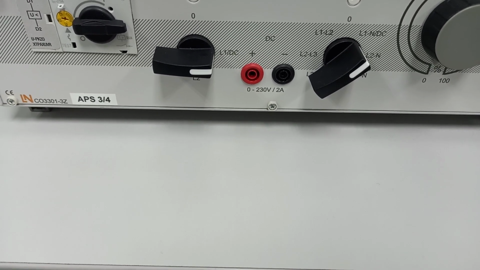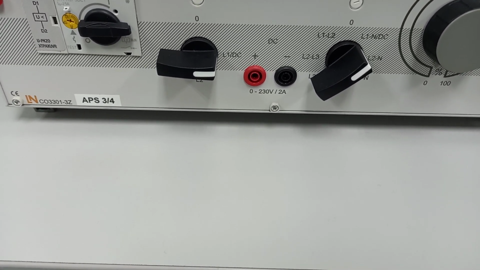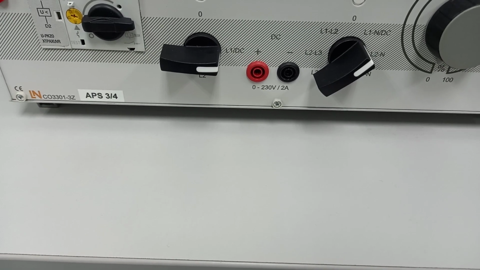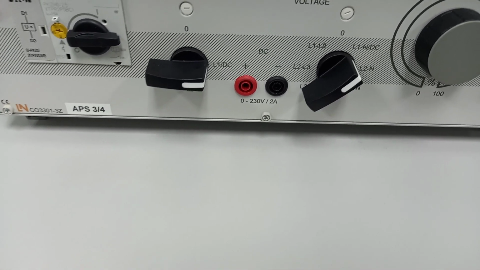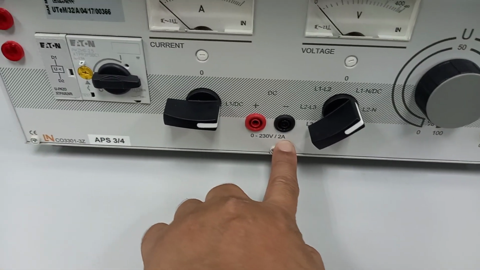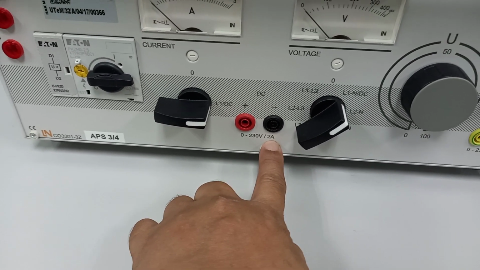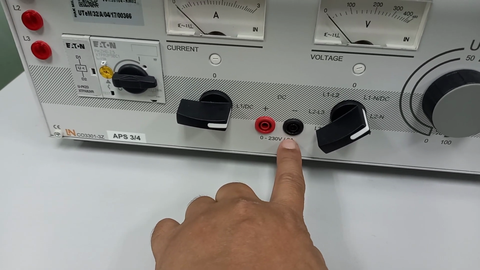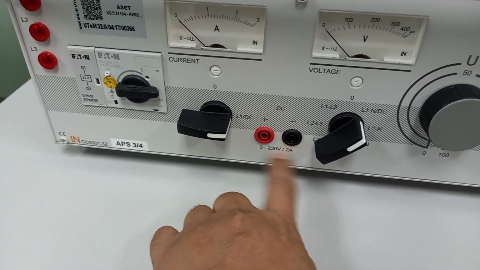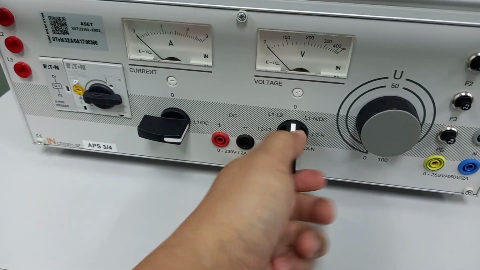Okay, so this is the limit of the current, so it cannot exceed 2 amps. Yeah? And then here we have the selector, right?